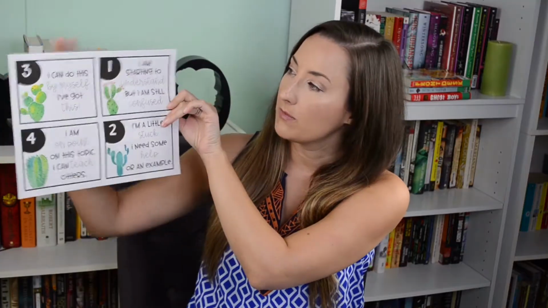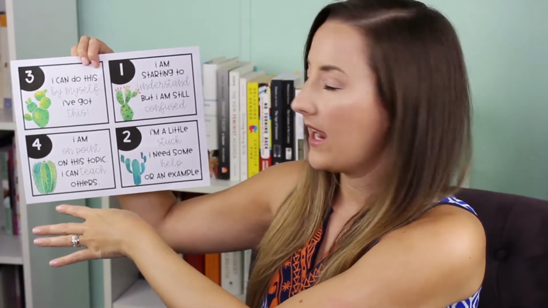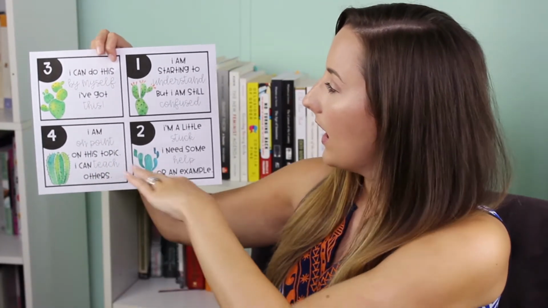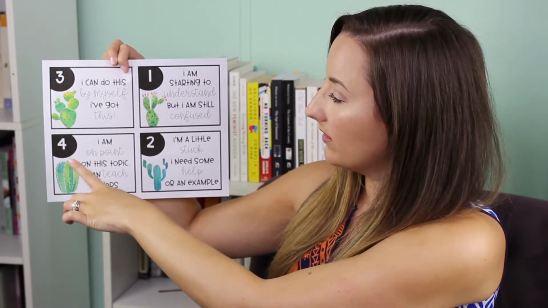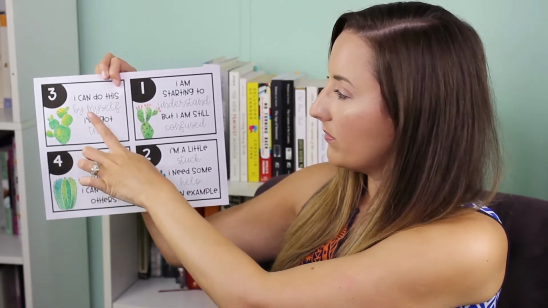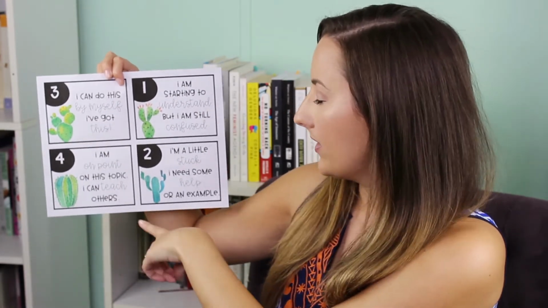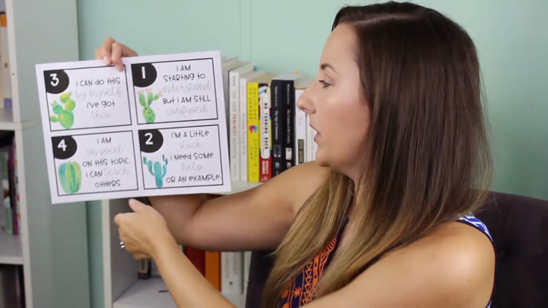So one of the first things that I introduce my students to is 4 levels of understanding. And I have these posters in my classroom blown up to 8.5 by 11, but they have levels 4, 3, 2, and 1 to show understanding. And I got this off of TPT from Teaching in Carnegie's, and I'll link it down below.